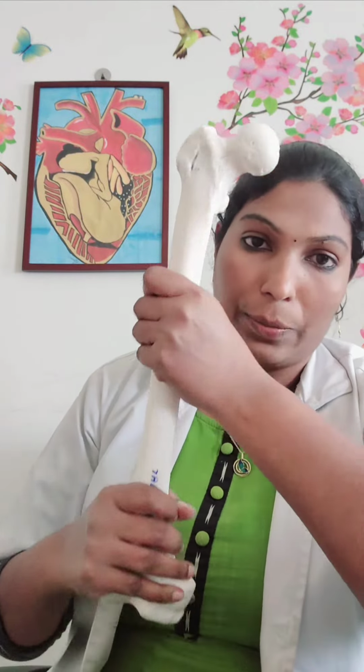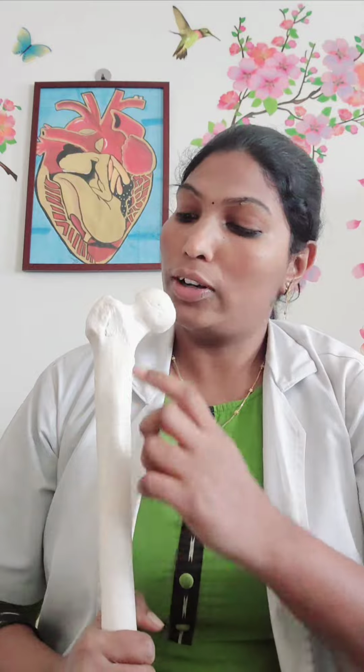And then coming to the shaft of femur. Now we are going to see the shaft of femur and the importance of the intertrochanteric line. Okay, first we'll finish the intertrochanteric line. There are two important ligaments attached to the intertrochanteric line and two important muscles related to it.